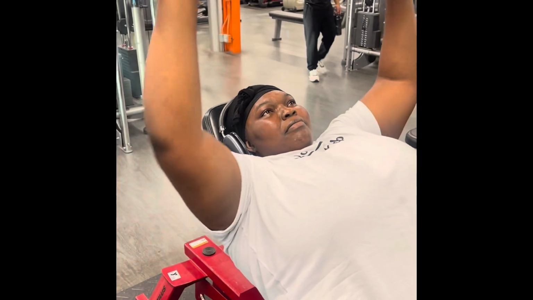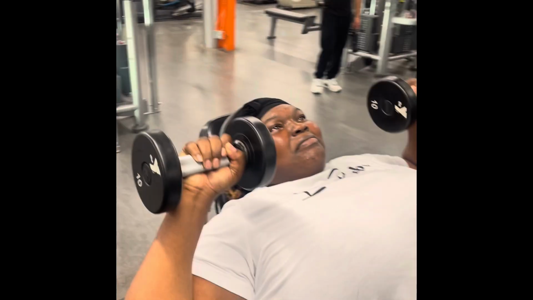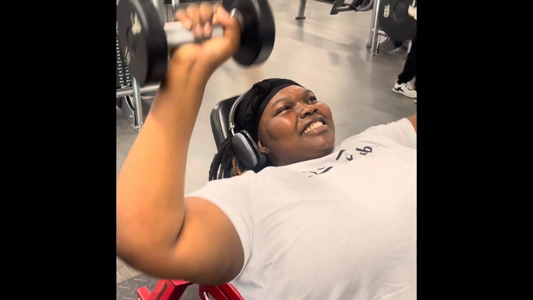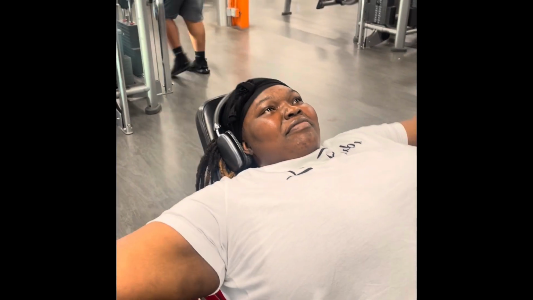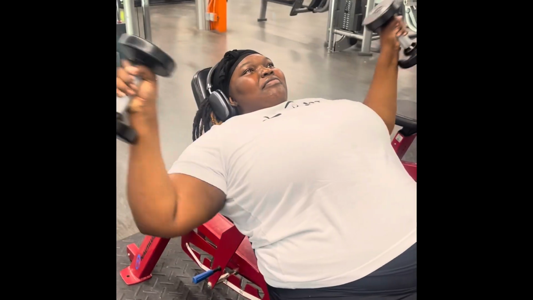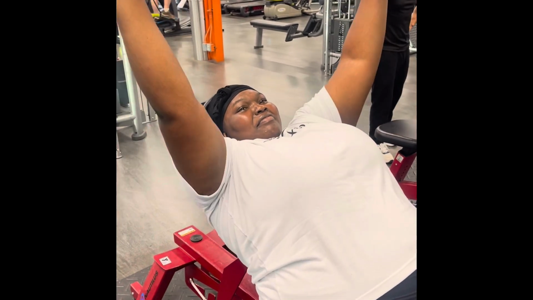As you can see, the volunteer is performing the concentric joint action of shoulder flexion by extending her arms, the shoulder abduction, and elbow extension. This is a shoulder abduction. And this is the elbow extension.